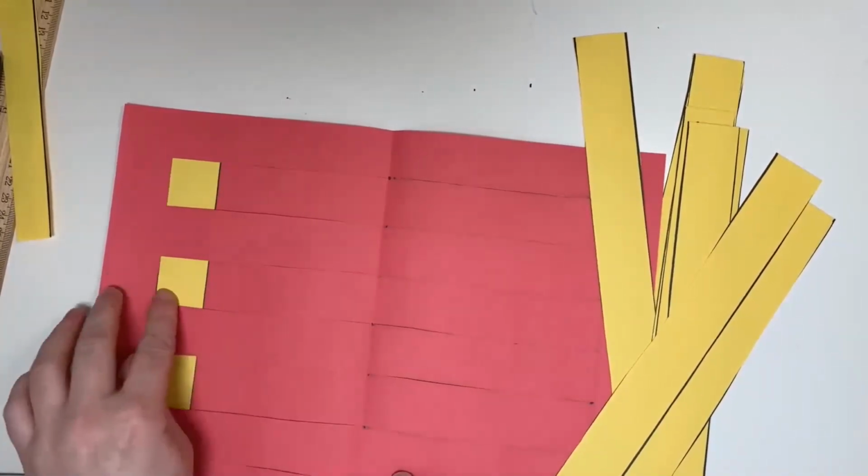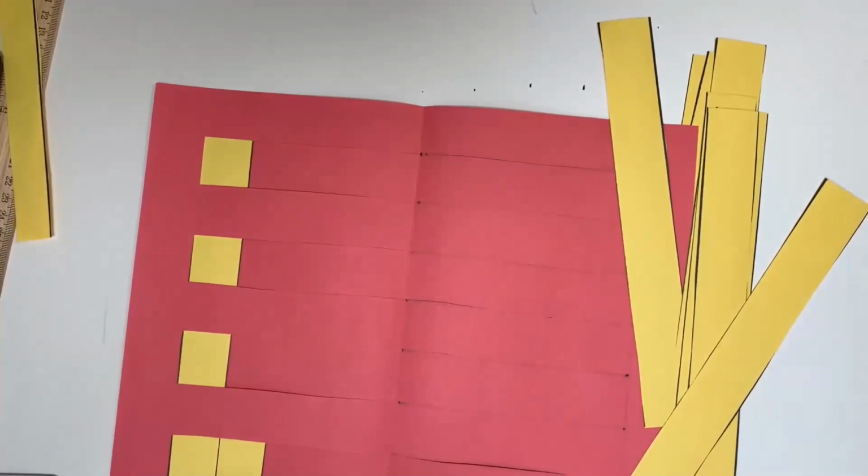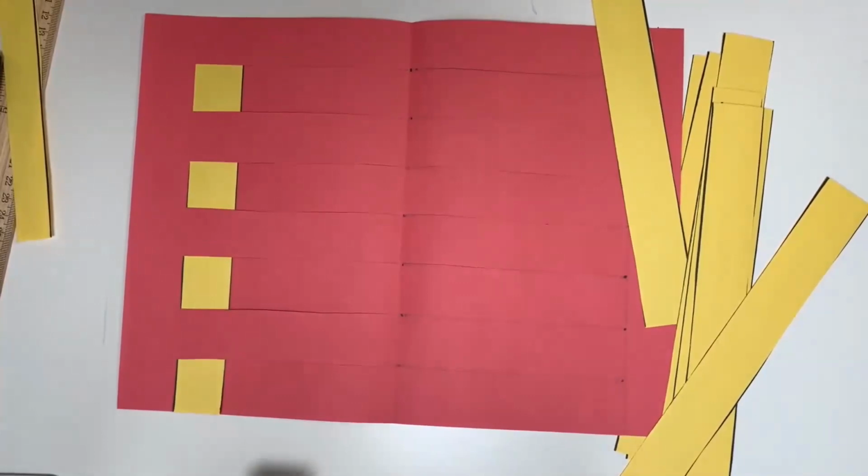And you might want to get a little dot of glue if you have it and glue down on the sides. But I'm always going to do the opposite. I don't want to do the same thing that I did or my strips will be next to each other. I want that awesome checkerboard pattern. So I'm gonna go like this.